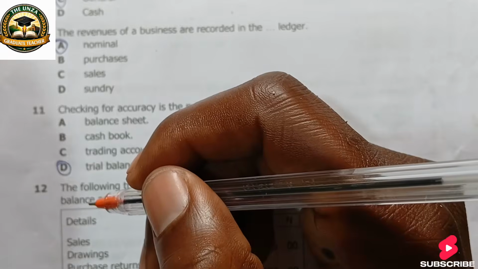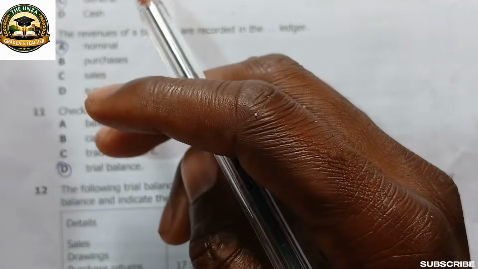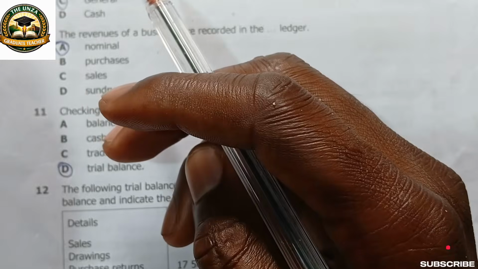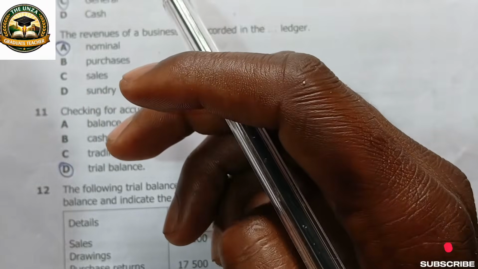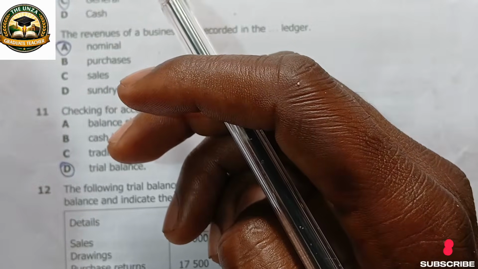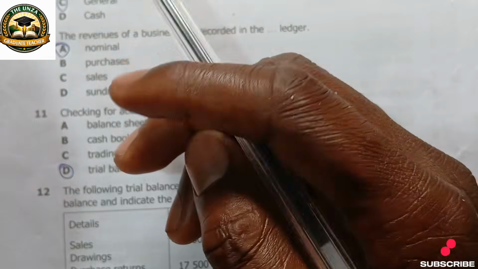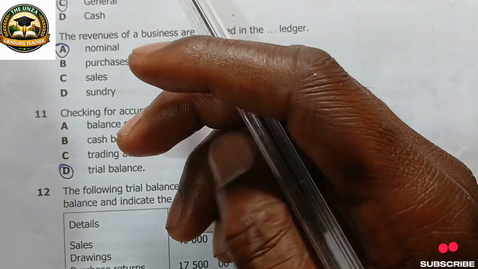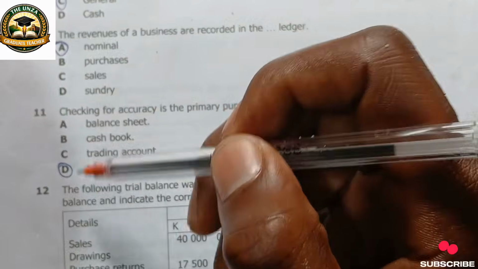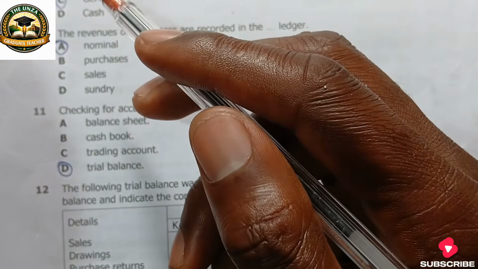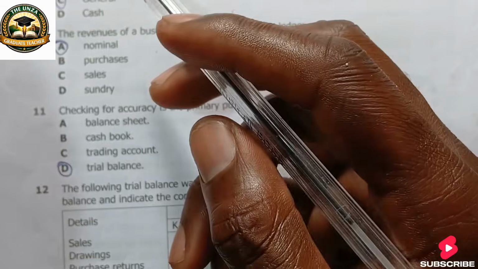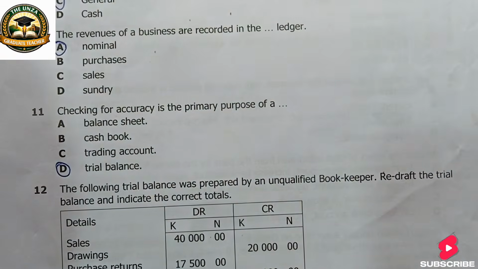A is not the answer because the balance sheet shows financial position, not accuracy. B is not the answer because the cash book records cash transactions only. C is not the answer because the trading account calculates gross profit or loss. That's its purpose.